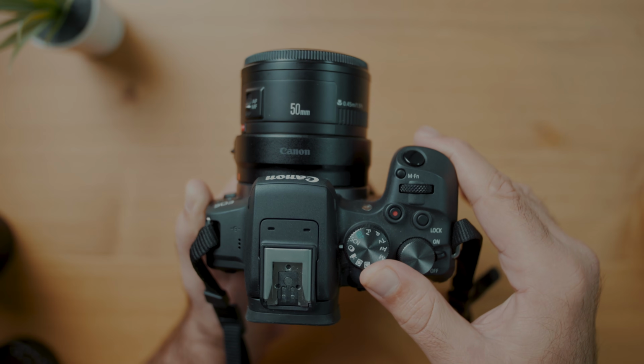The first one that we're gonna discuss is called Creative Filters mode. And it's this symbol with these 2 circles that are overlapping each other. And all you really need to know about this mode is that you should never use it. And why, you may be asking?